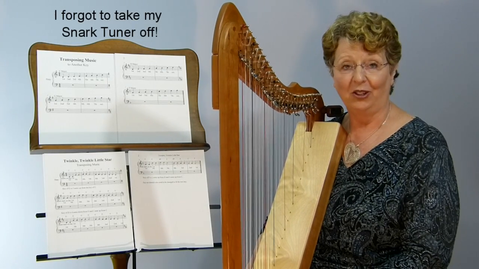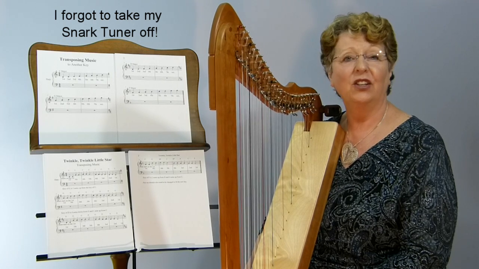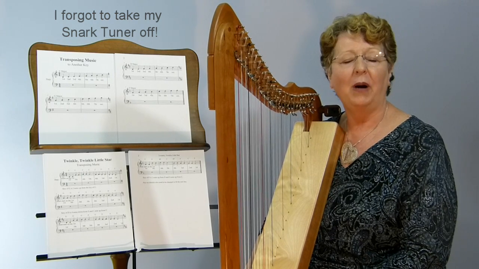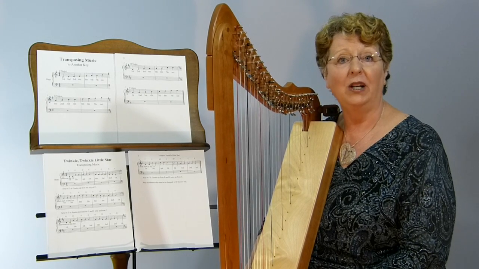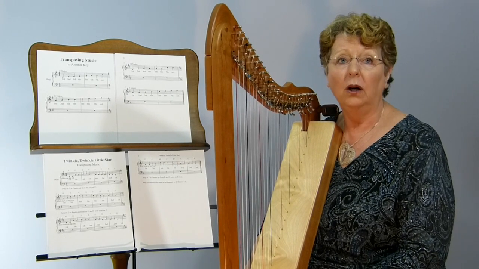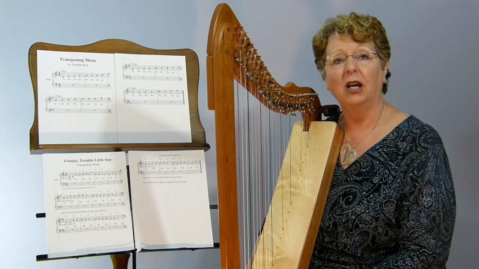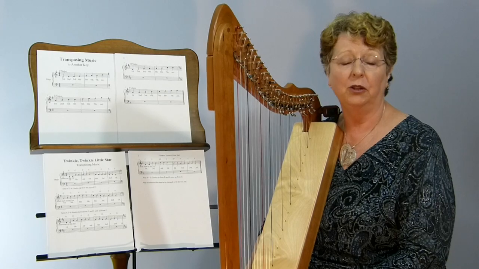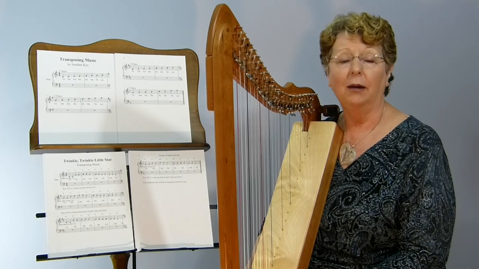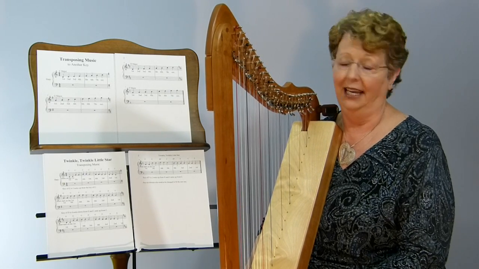Today we're going to talk about transposing music. This is a good skill to have. You might need to transpose music to another key so that it fits someone's voice better, or for your own singing, and sometimes other instruments are playing in a different key and you might want to play along with them. So I'm going to show you how to do that today.